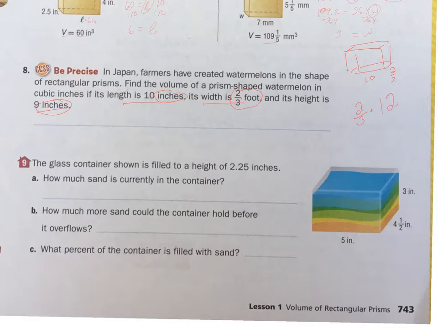Okay? And we'll put that over there. So it's 24 over 3. 24 divided by 3 is 8. So 2/3 of a foot is 8 inches.